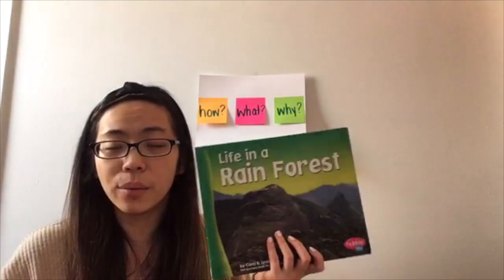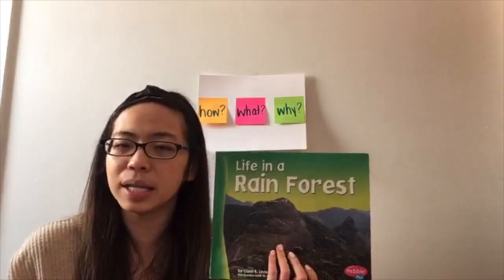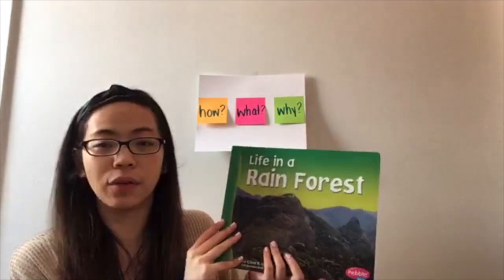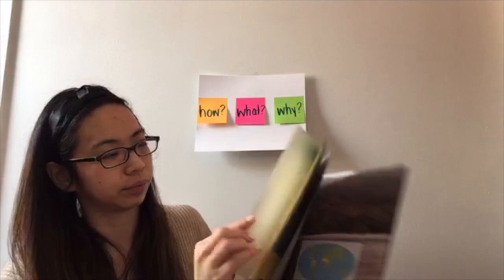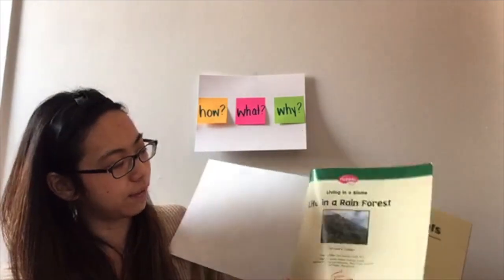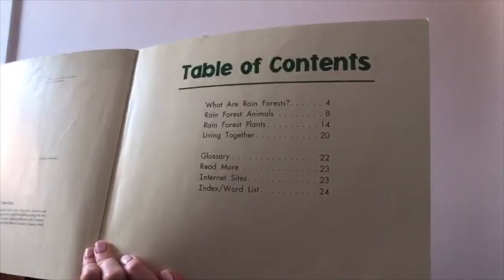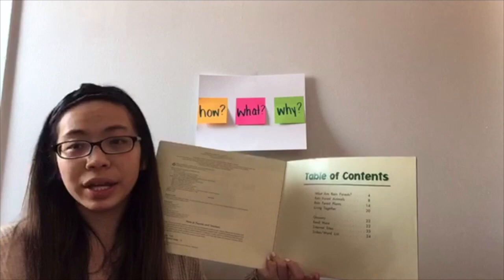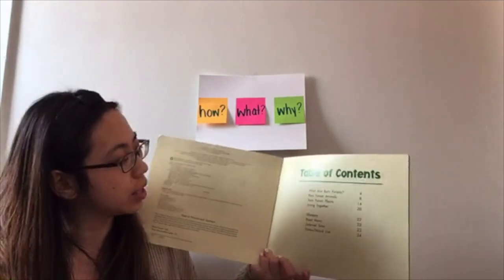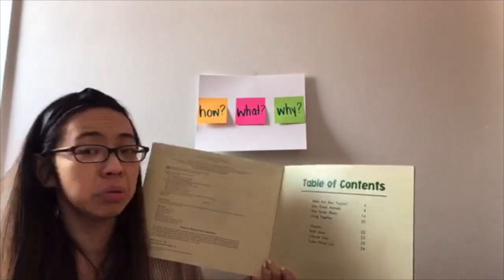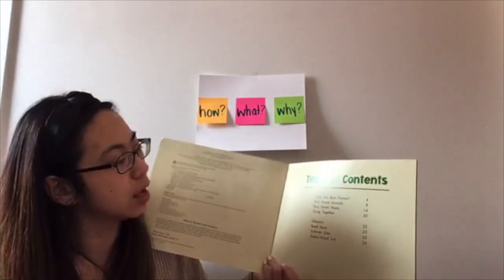Before we get started reading, we're going to take a little sneak peek to try to get some ideas going. Okay? So, Life in a Rainforest. This is a non-fiction book, so there is a table of contents. Let's take a look at the table of contents to see what I might learn in each part. The first part says, what are rainforests? So I'll probably learn what a rainforest is.